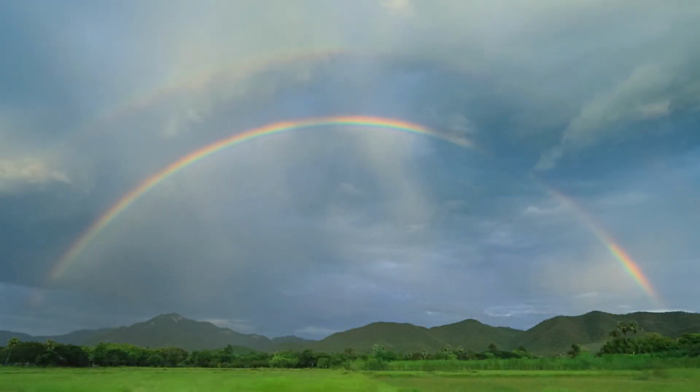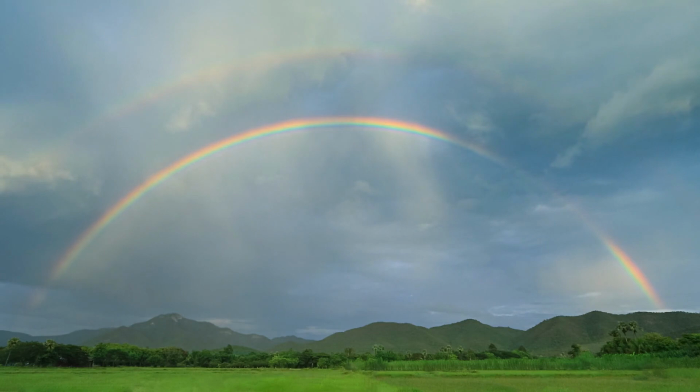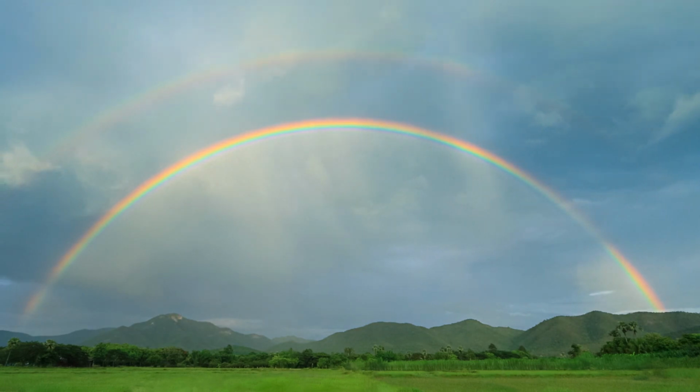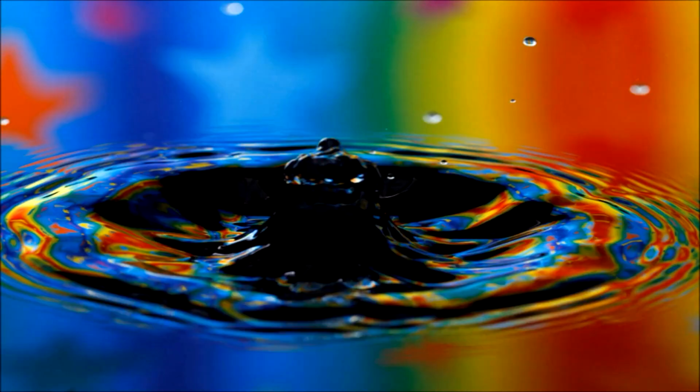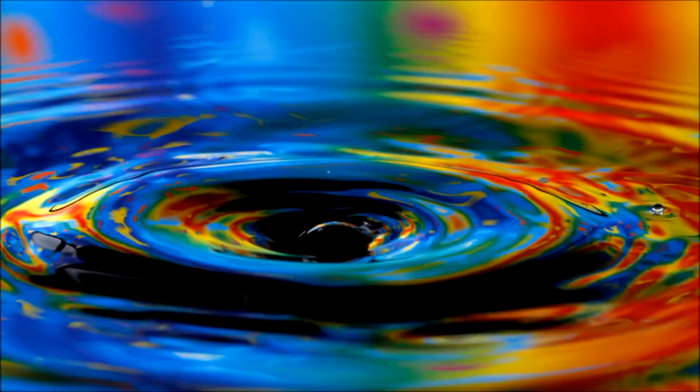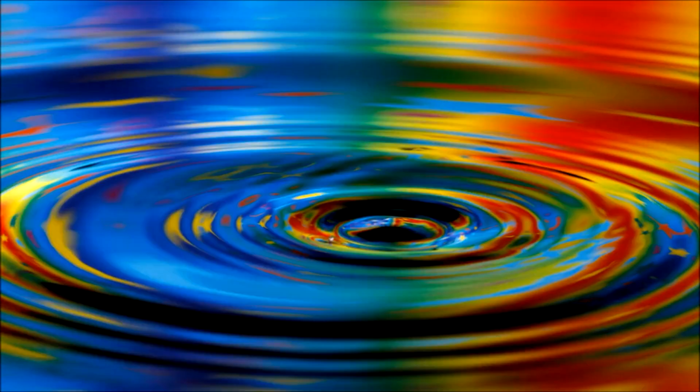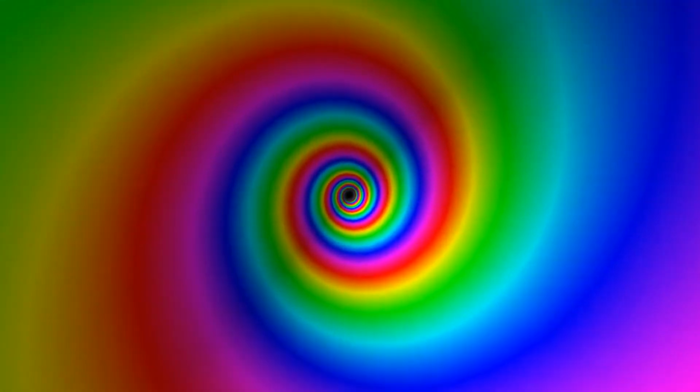Next, the light reflects off the inner surface of the droplet. The angle of this internal reflection determines how much light will exit the droplet and contribute to the rainbow. In some cases, multiple internal reflections occur, leading to secondary or even tertiary rainbows. Finally, dispersion occurs as the light exits the droplet. Different wavelengths of light bend by different amounts, causing white light to split into its constituent colors. Shorter wavelengths, such as blue and violet, bend more sharply, while longer wavelengths like red bend less. This separation creates the spectrum we recognize as a rainbow.